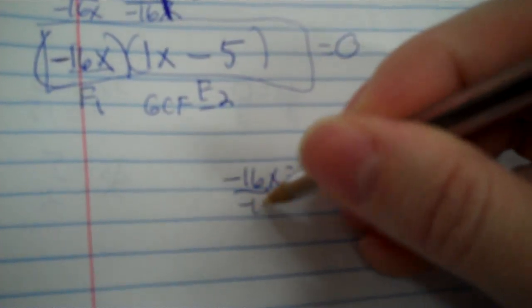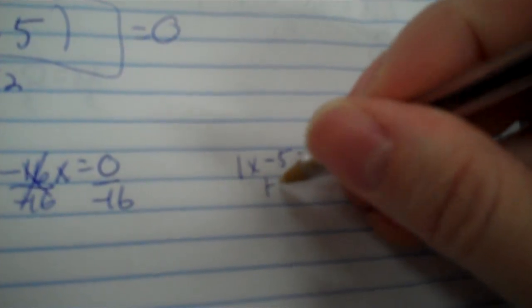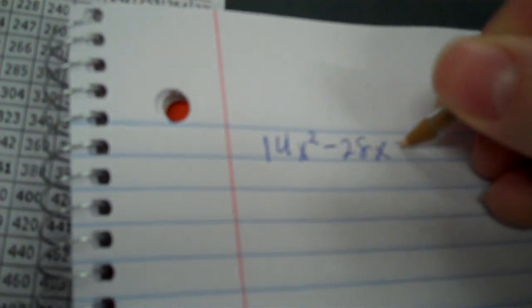So either negative 16x could equal 0, or 1x minus 5 could equal 0. So I divide by negative 16, and that's 0. Then I add 5, and divide by 1 would just still be 5. 0 and 5. Okay, next one, 14x to the second power minus 28x equals 0. So we have two answers. You have A, you have B.